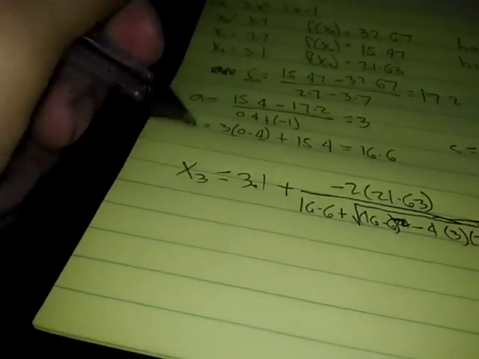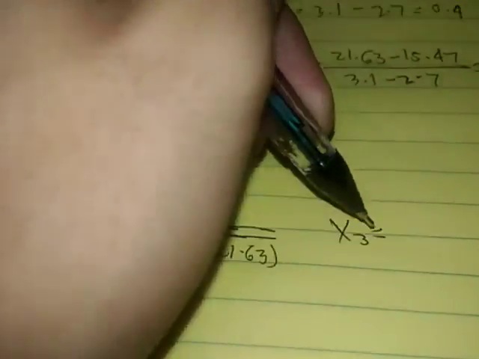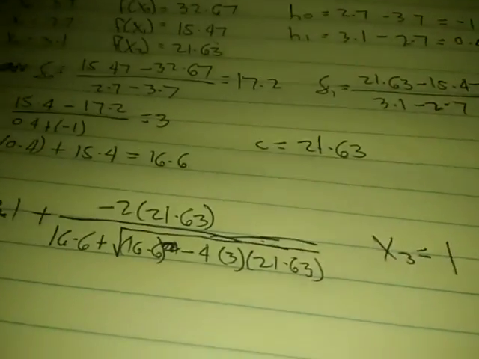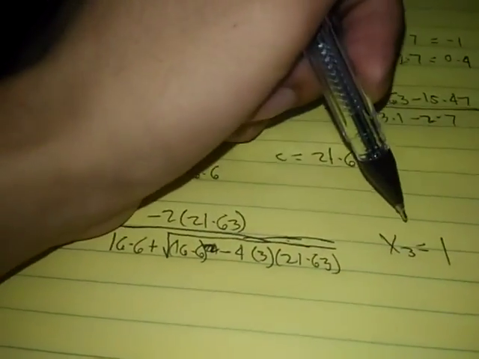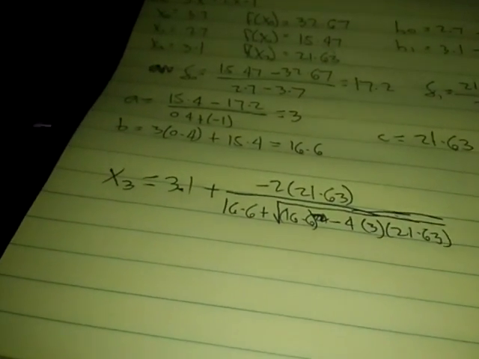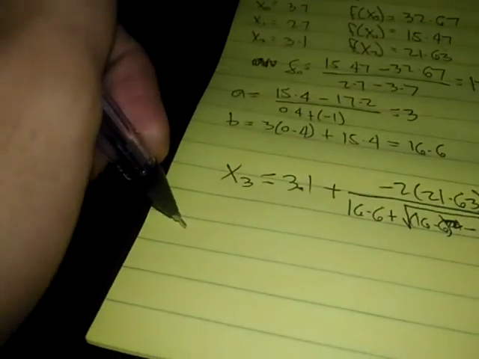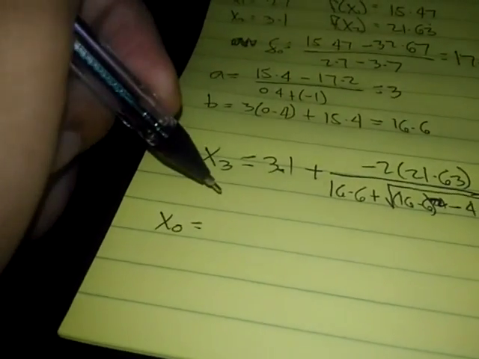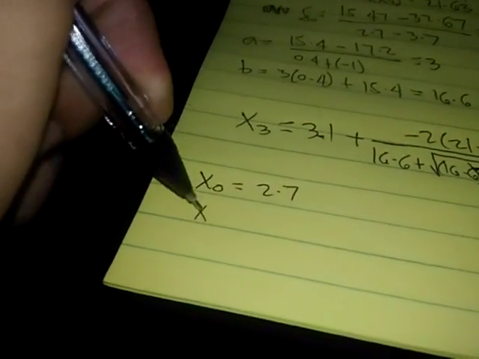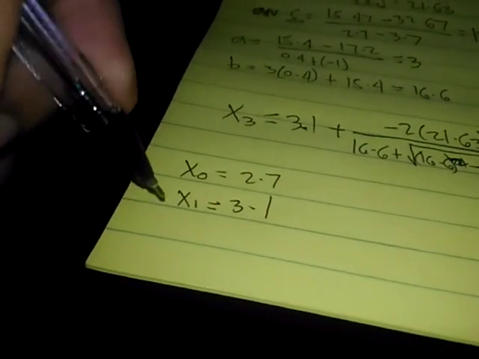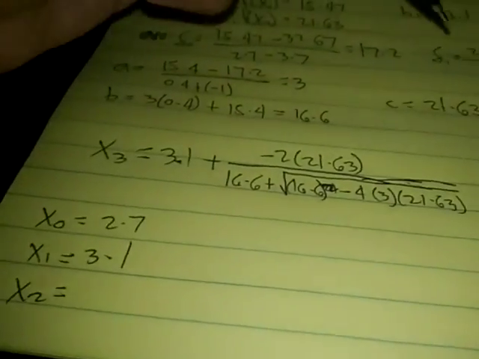So you will get the value of x3. Dito na talaga x3 is equals to 1. After natin makuha itong x3 is equals to 1, gagamitin naman to para sa susunod na iteration. Magiging panibagong value ng x0, so magiging x0 is equals to 2.7 na. Then x1 is equals to 3.1. Tapos value ng x2 is equals to 1.